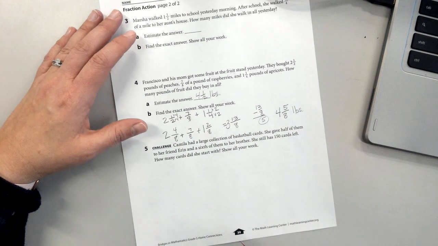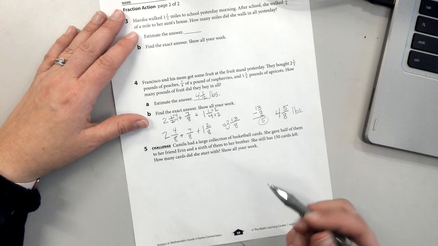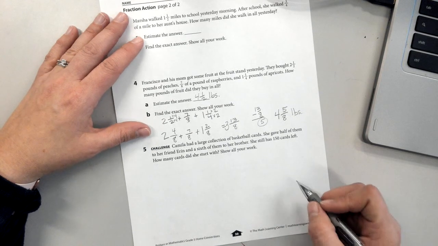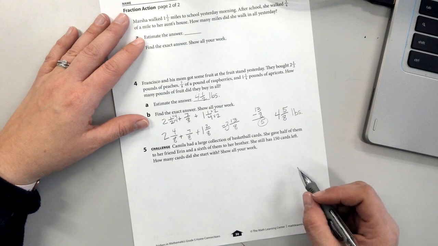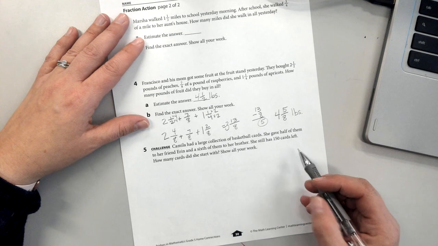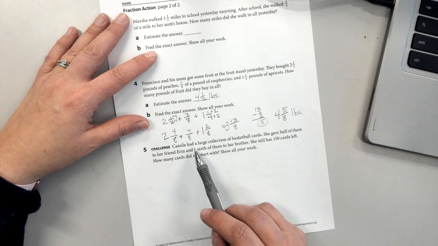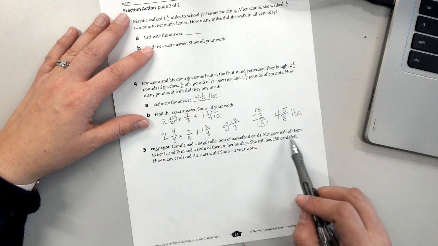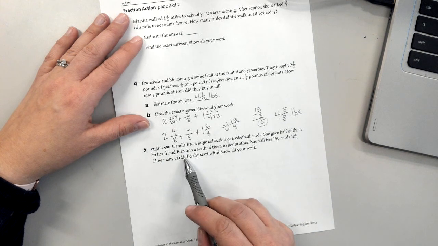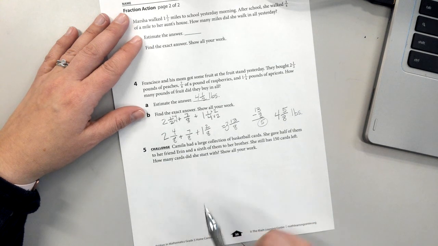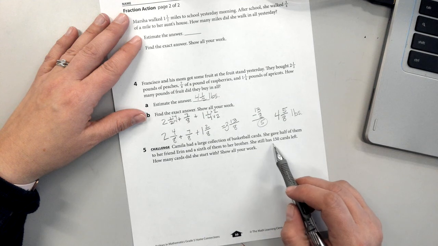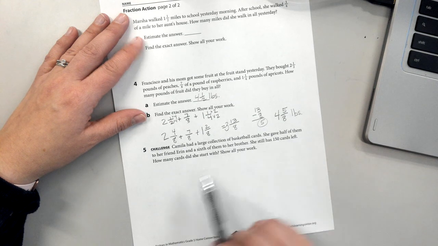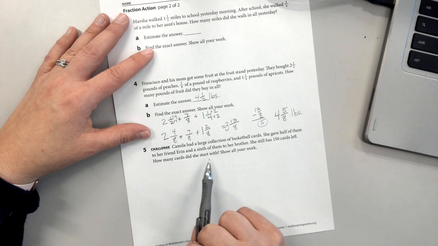I'll also do the challenge together with you today because this one is a little bit tricky. There's a lot of ways to think through it, but I'm going to give you the way I would think of it. It says Camilla had a large collection of basketball cards. She gave half of them to her friend Aaron and 1/6 of them to her brother. She still has 150 cards left. How many cards did she start with?